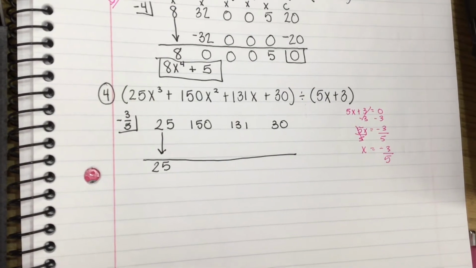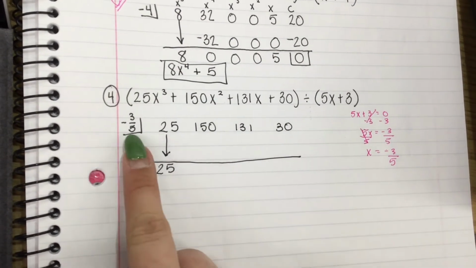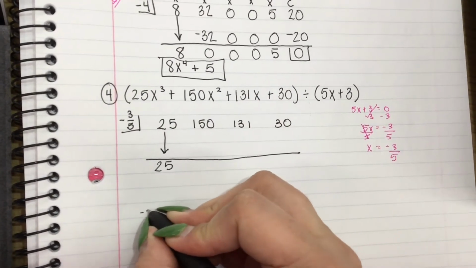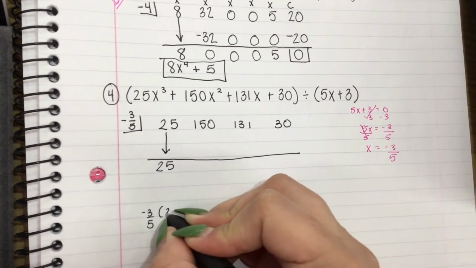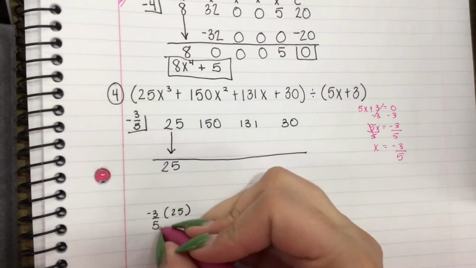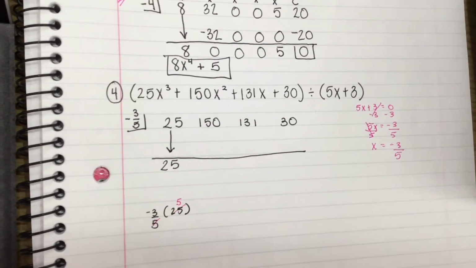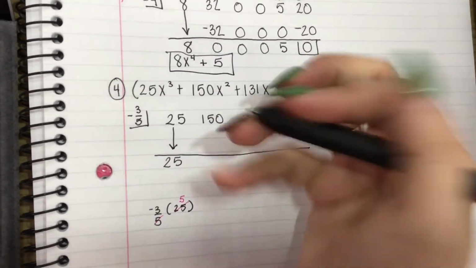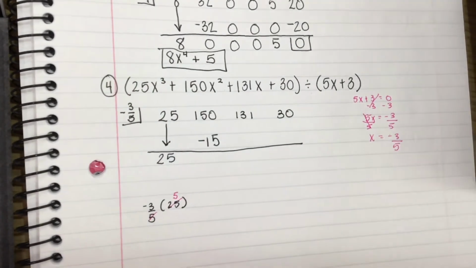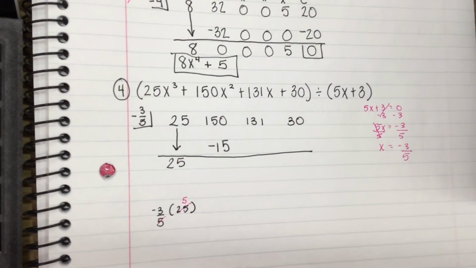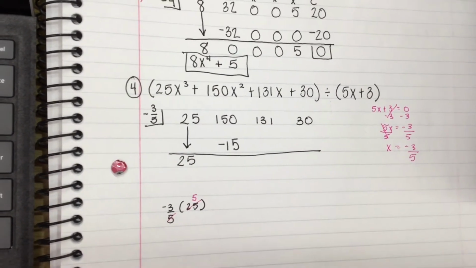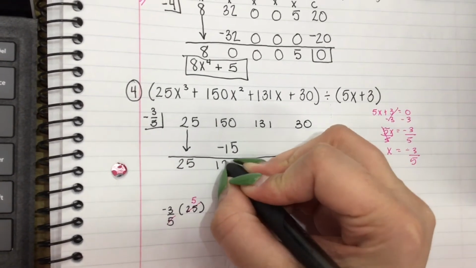I need to multiply negative 3/5 times 25. Do not let these fractions scare you. You are going to battle these fractions and you will come out victorious. Take it off to the side. Negative 3/5 times 25 can be simplified. 25 divided by 5 is 5. So this isn't even scary. It's negative 3 times 5. Put your answer underneath the next coefficient and we add down. So 150 plus negative 15, or 150 minus 15, is going to give us 135.